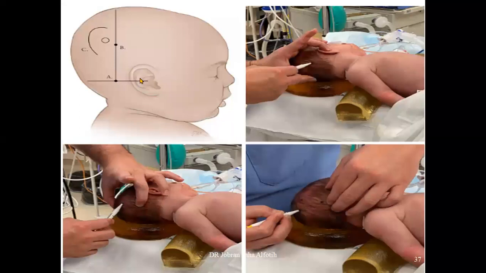As we see in this picture, firstly draw a line from the external meatus to the inion, and at the halfway of this line you draw a line to the vertex, and the halfway of this line you must mark. After that, superior and posterior to this point, you will find a flat area, and it will be the entry point of your catheter.